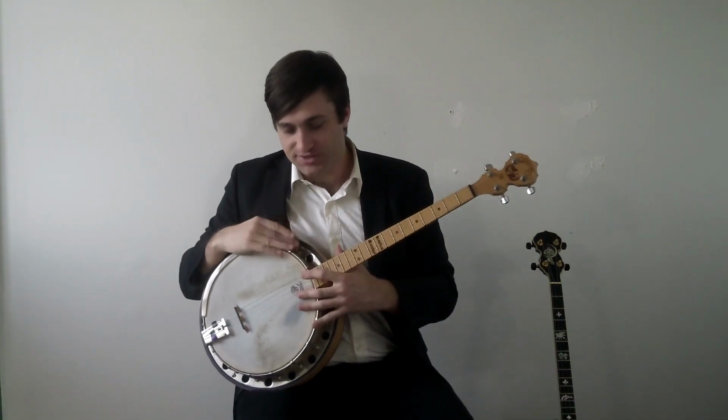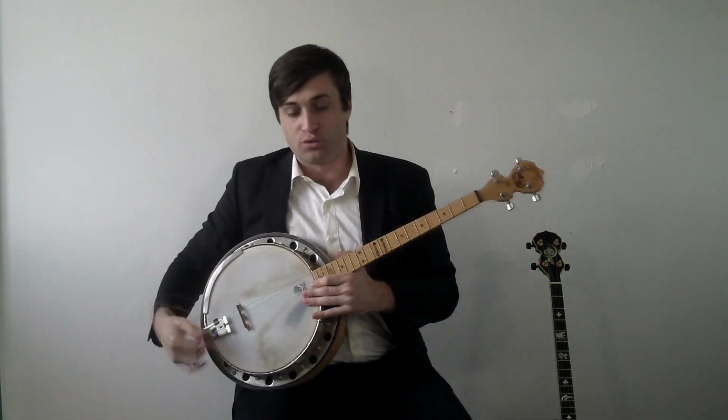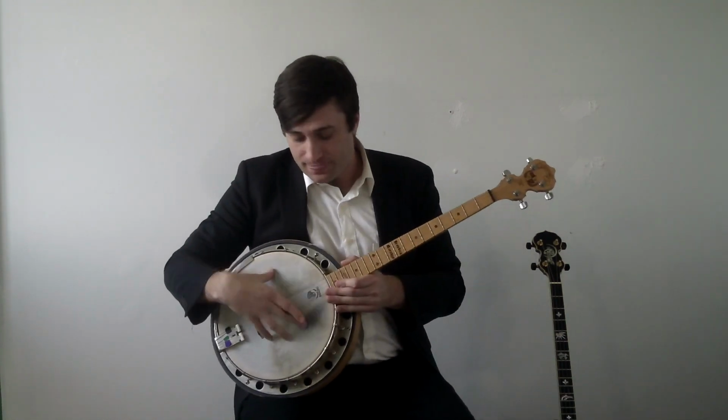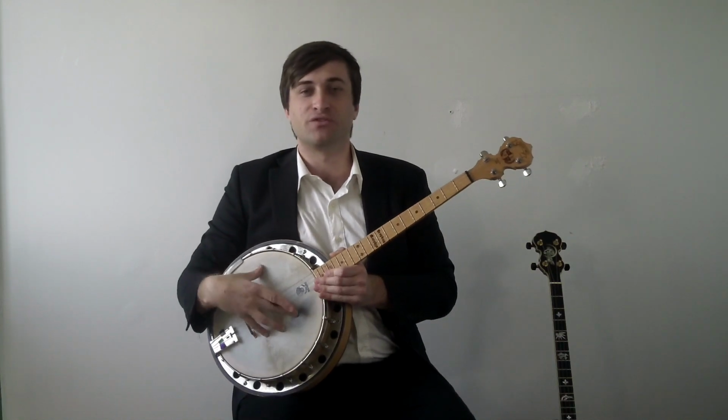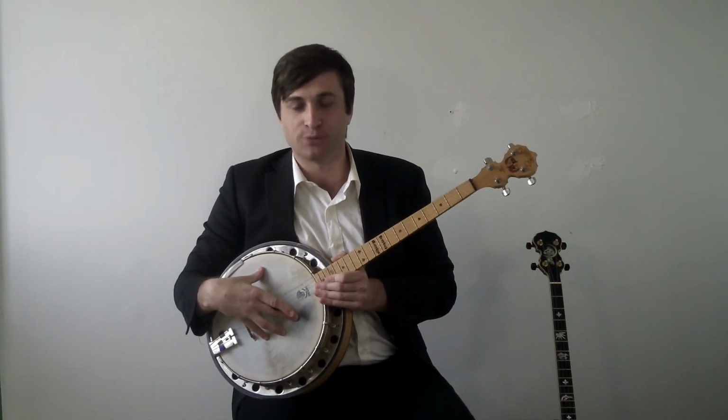Now after our neck we get into the body of the instrument. We have the rim or the pot, and we have the head of the banjo. The fact that it has a drum head is probably the defining characteristic of the banjo.